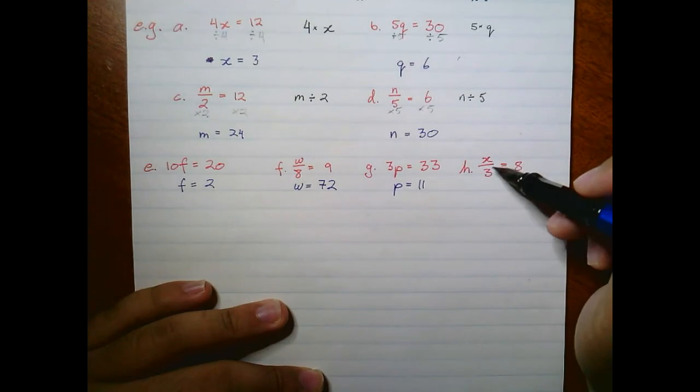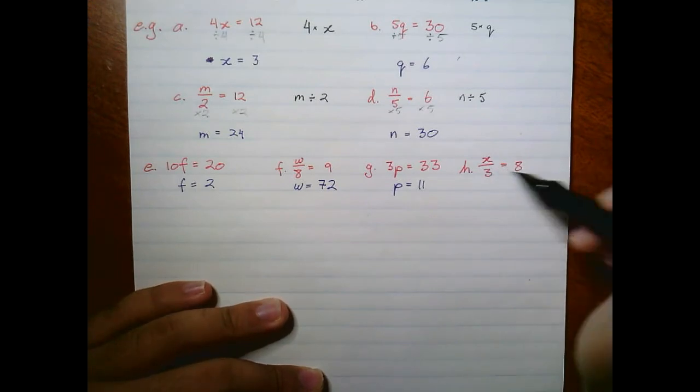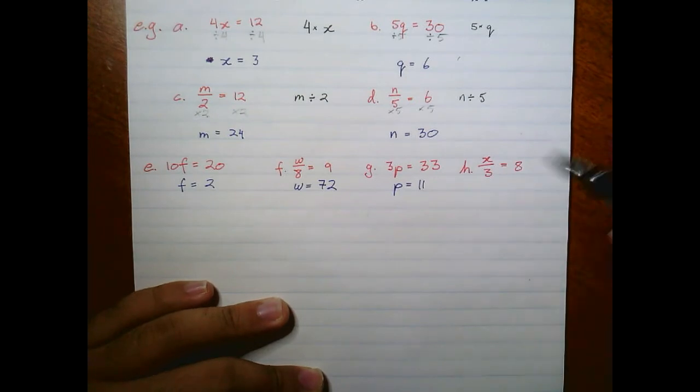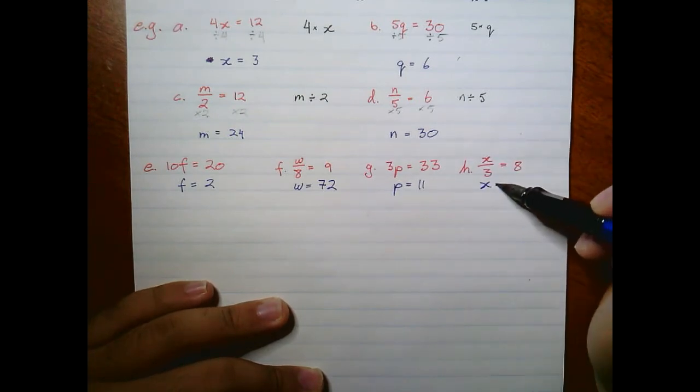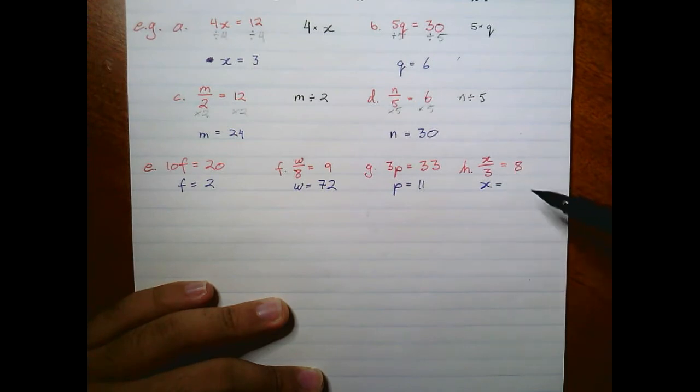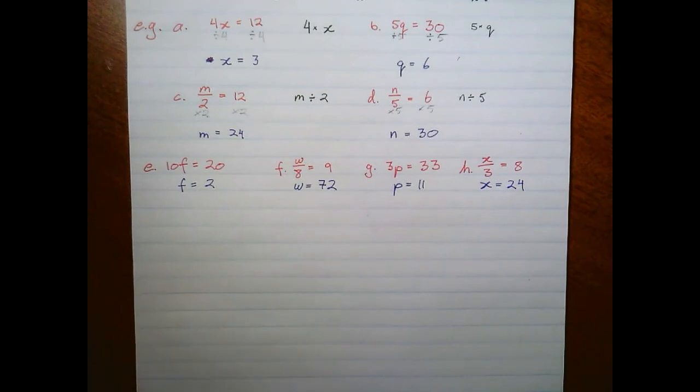And this last one, the inverse operation is times 3. So multiplying both left and right by 3, we get x on the left hand side. 8 times 3 is 24.